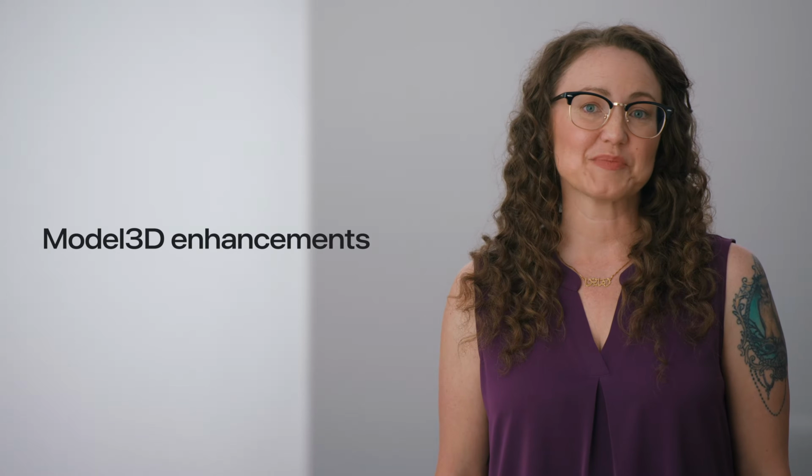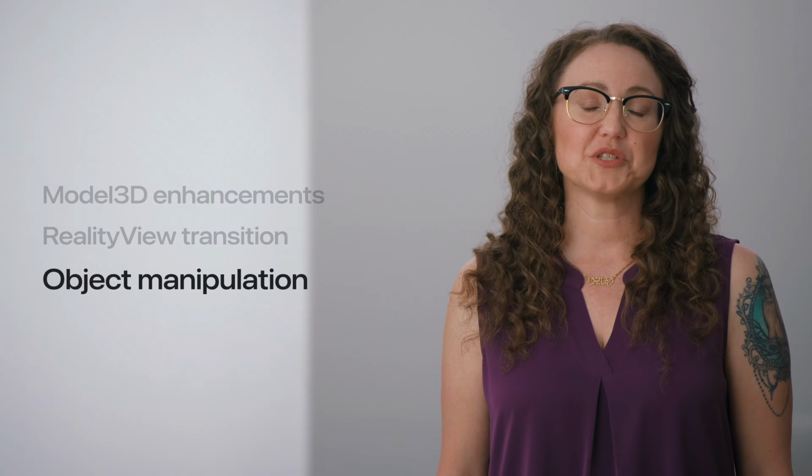First, I'll share some enhancements to Model 3D. Then, I'll demonstrate how to transition from using Model 3D to using RealityView, and talk about when to choose one versus the other. I'll tell you about the new Object Manipulation API. RealityKit gets new component types, integrating more aspects of SwiftUI. Information can now flow both ways between SwiftUI and RealityKit. We'll explain. Coordinates-based conversion is easier than ever. Drive RealityKit component changes with SwiftUI animations.